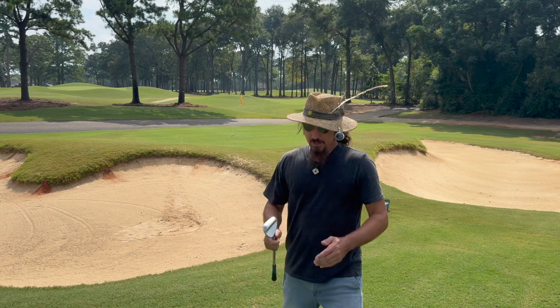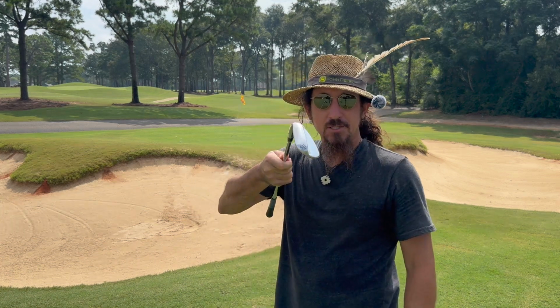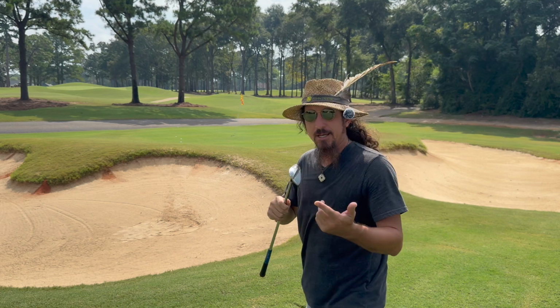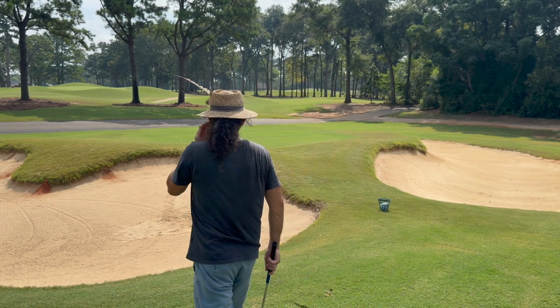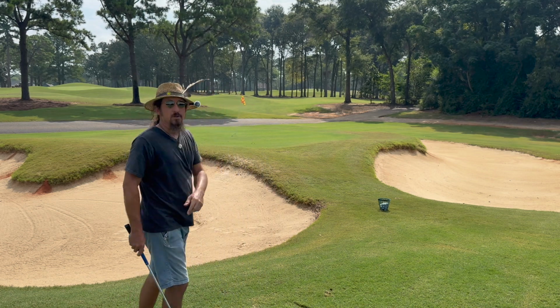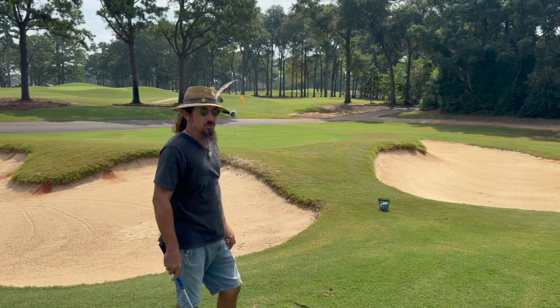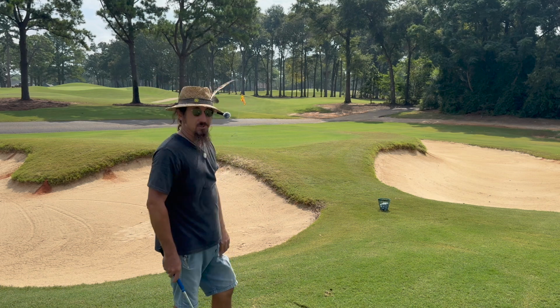All those shots you saw me hit there, I hit with my 56-degree sand wedge. It's actually bent to 55. It has 8 degrees of bounce, and you saw that it was plenty to get those 4 balls, those 4 different shots, out of the bunker and onto the green.